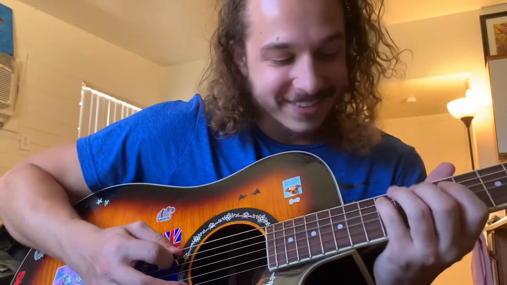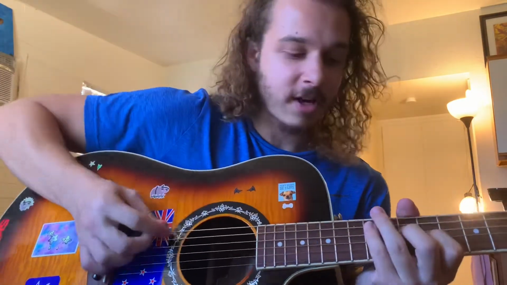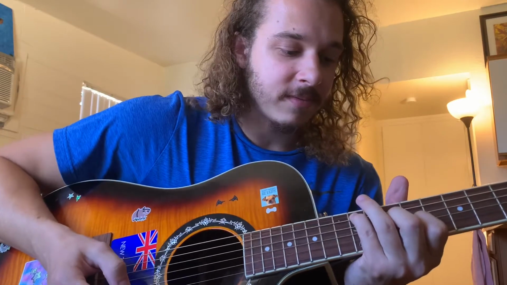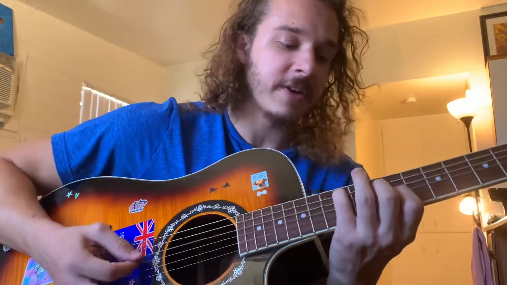Anyways, all right, cool. So here's my non-inverted minor shape right here. I'll play it. So I got A minor as my first one. I'll play it, and then I'll think, where is it in the pentatonic scale? That's what this is for. I didn't actually draw it out for the minors yet. I'll get to that. But this is it right here, and I know.